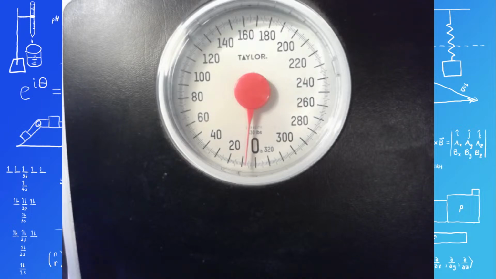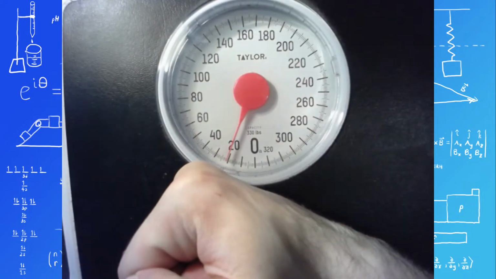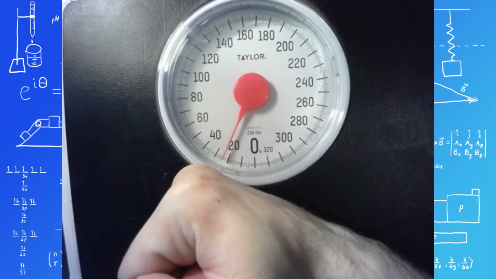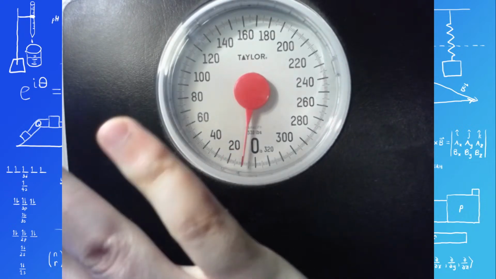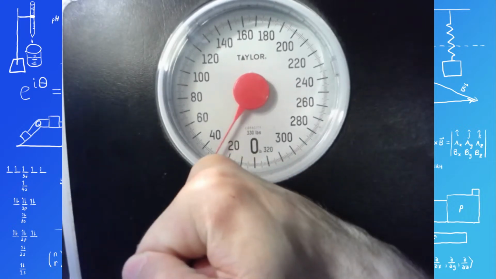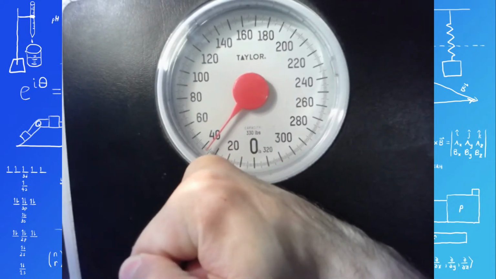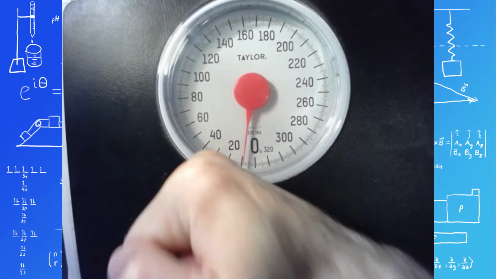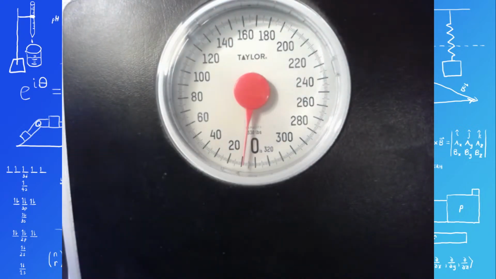Because, well, if I put my hand on it like this, what is it measuring? Is it measuring the weight of my hand? No, maybe if I relax my hand on it. But if I'm just pushing on it deliberately with my fist, that's not the weight of my hand. What is it measuring? What is this thing measuring? This thing is measuring the amount of force that's being exerted on it.